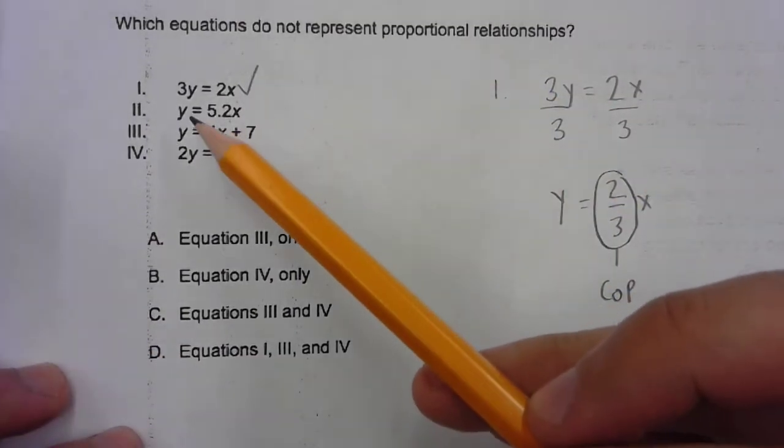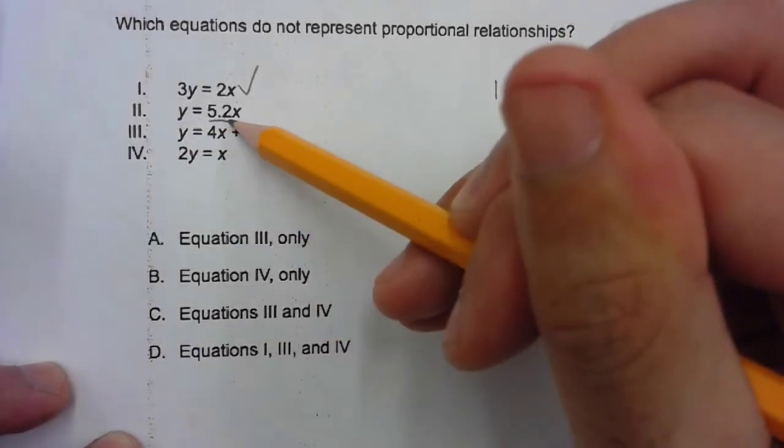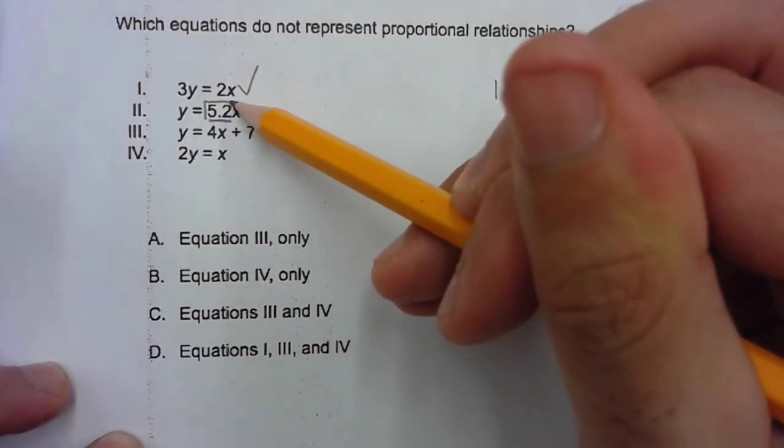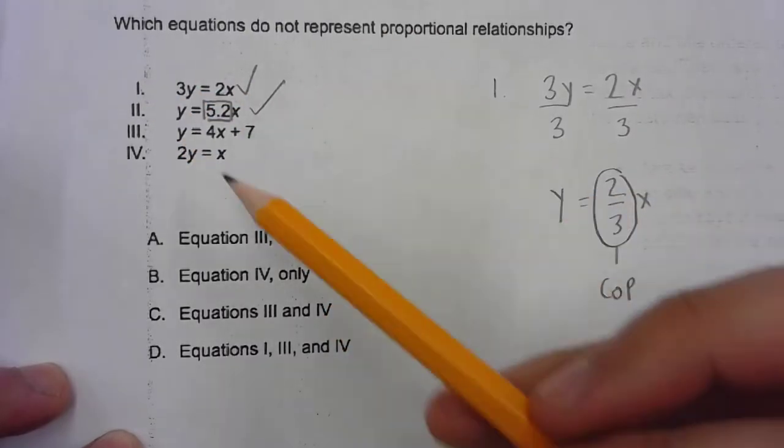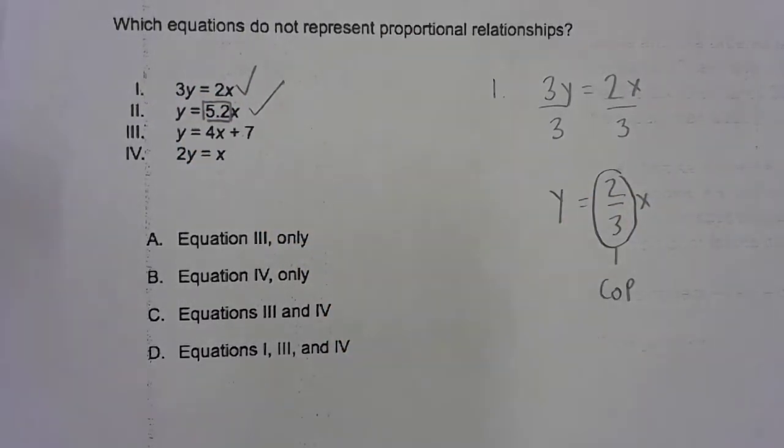For the second one, we have 5.2x is equal to y. No need to do any work. We already have the constant of proportionality: what I need to multiply x by every single time to get to y. So I know that equations 1 and 2 both work. Now 3, a lot of kids are going to tell me, hey, there's a plus 7 there. It's not going to work. That's cool, you're right, but that's not good enough of an explanation. You need to be able to explain it.